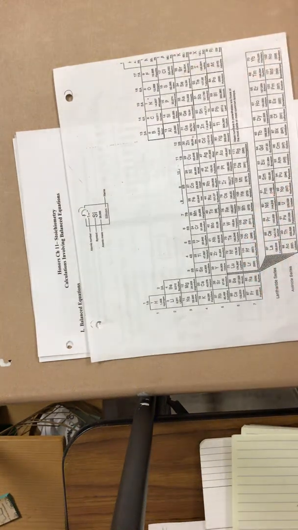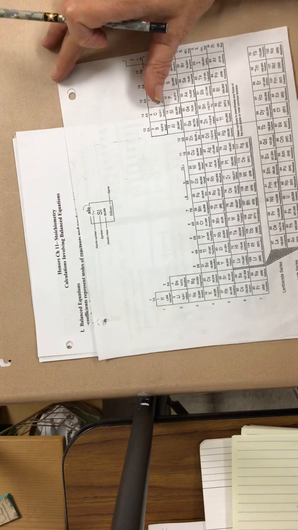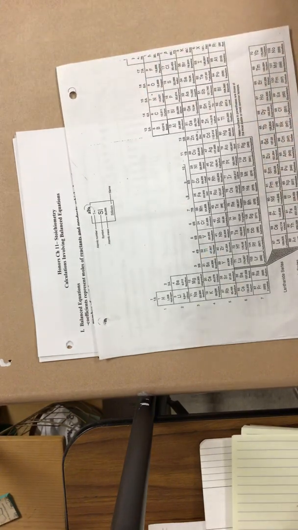Okay, today in honors chemistry, we're going to start chapter 11, stoichiometry, which simply are calculations involving balanced equations. So this is one of my favorite topics. So balanced equations, let's revisit them for a second.